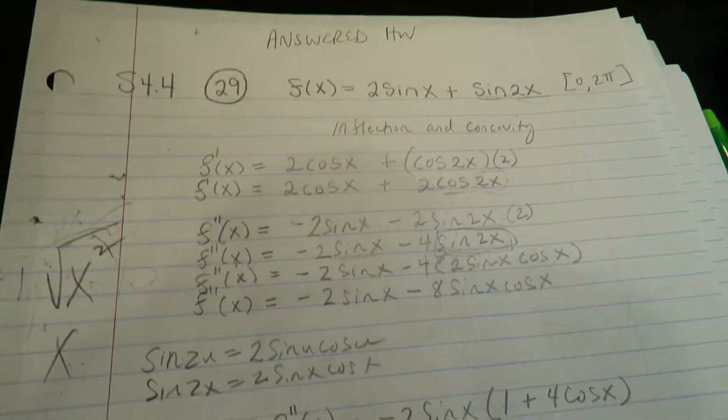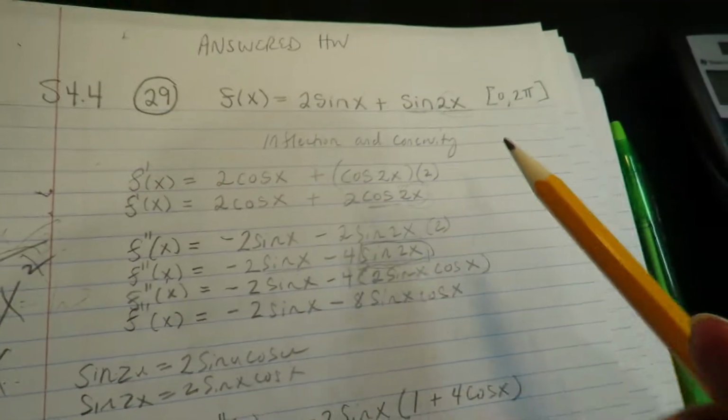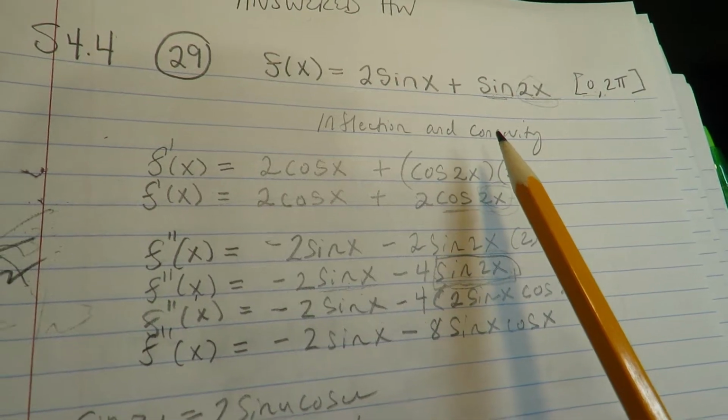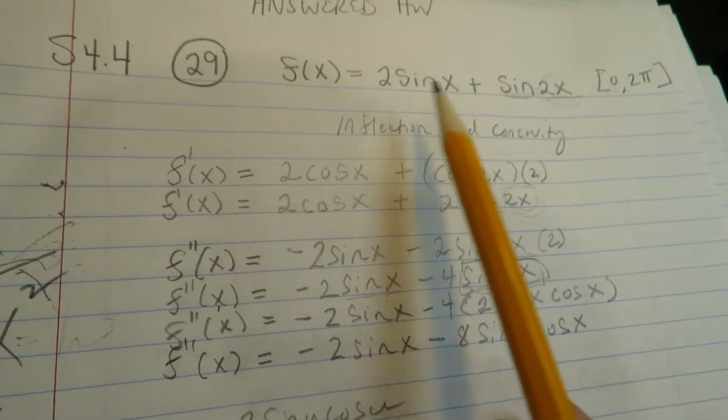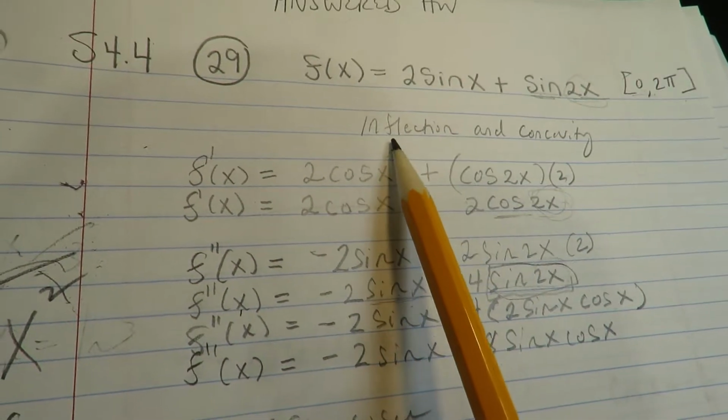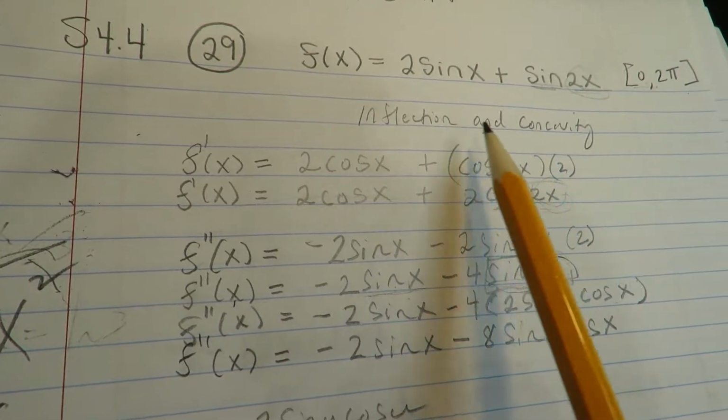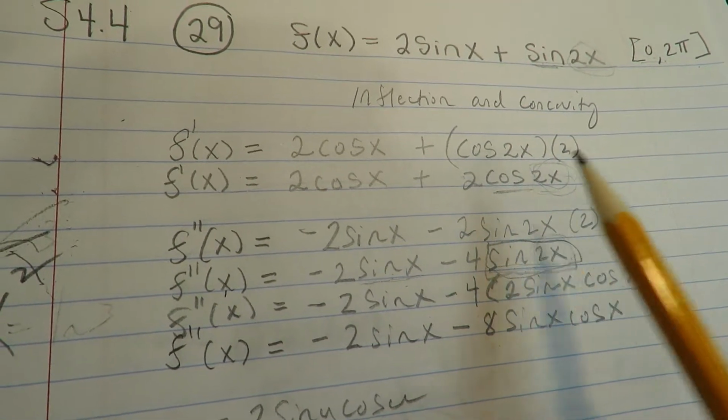Okay, gang, I'm gonna break this video into bits just so I can explain all the parts of it. So number 29, we want inflection and concavity. Okay, so the first thing I did is find the derivative.